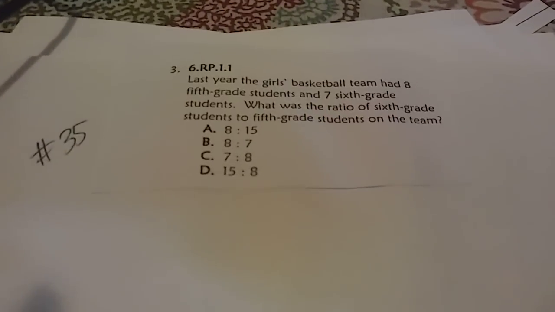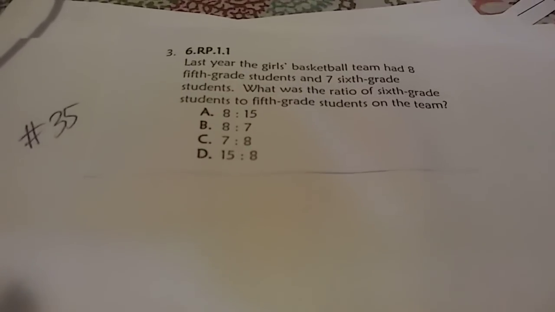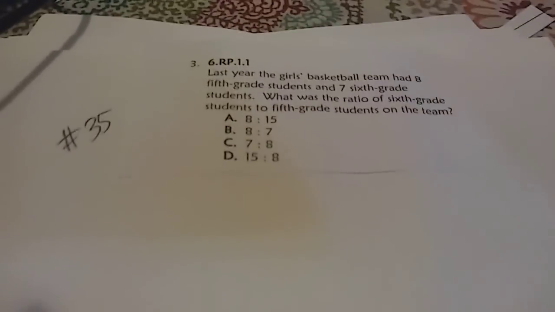Number 35. Last year, the girls' basketball team had 8 5th grade students and 7 6th grade students. What was the ratio of 6th grade students to 5th grade students on the team? So just go ahead and write out what they're asking you. So they're asking you, what was the ratio of 6th grade? You have to put it in the correct order. That's why I'm saying to write it out. 6th grade.